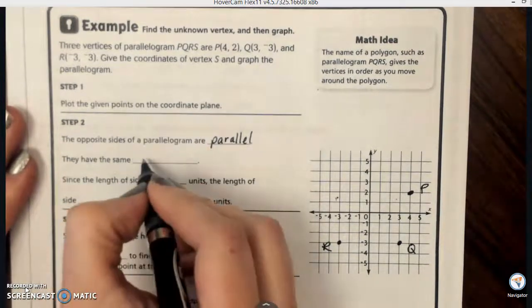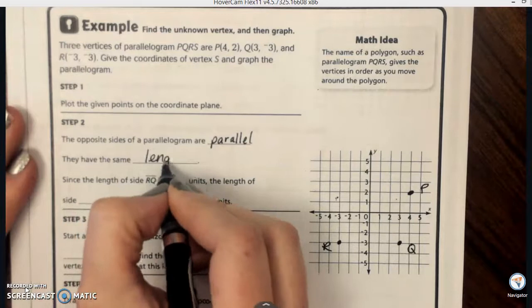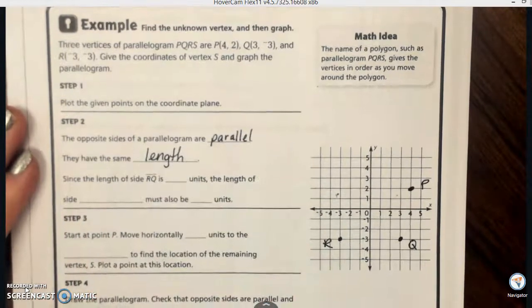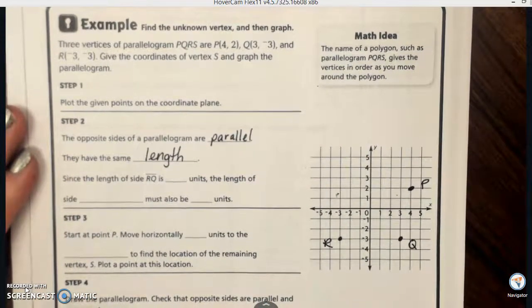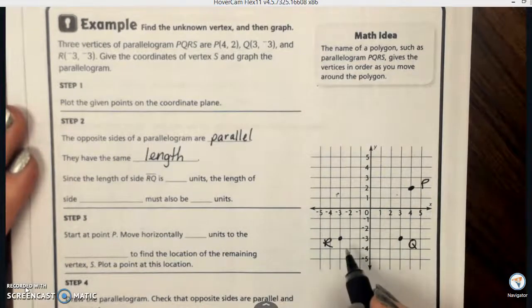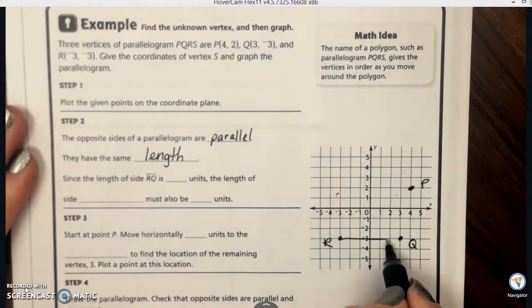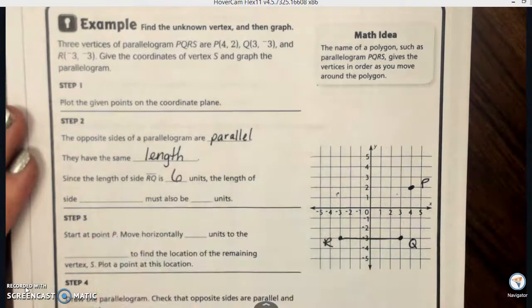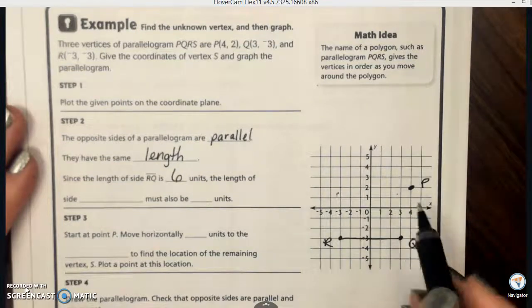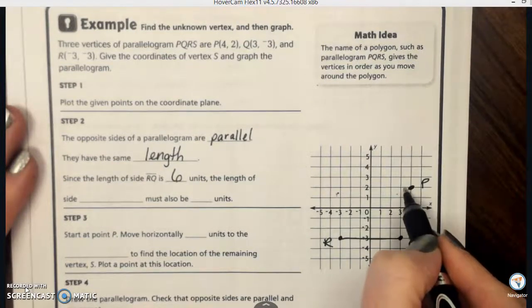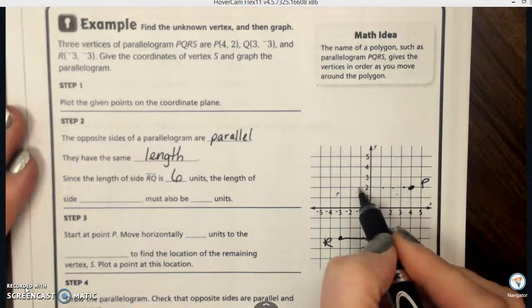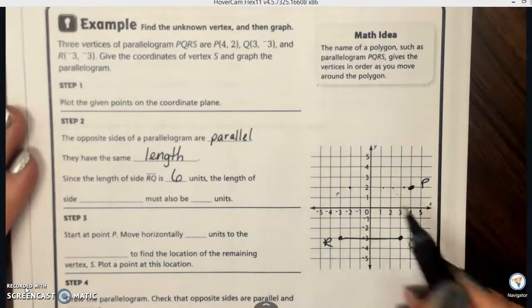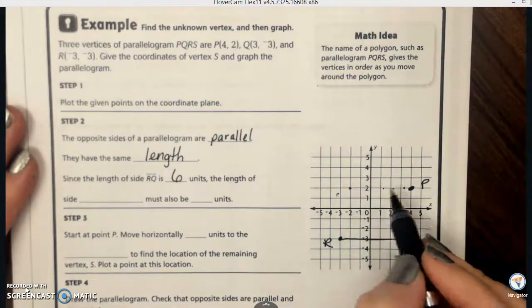Alright, it tells me that they have the same length. So that's part of what we know about parallelograms. So since the length of RQ, if we take the length here, so we've got 1, 2, 3, 4, 5, 6. So the length is 6 units. That means that the length of this one would also have to be 6. So if I go backward, 1, 2, 3, 4, 5, 6, I'm going to put a little dot there. That's where I should be.